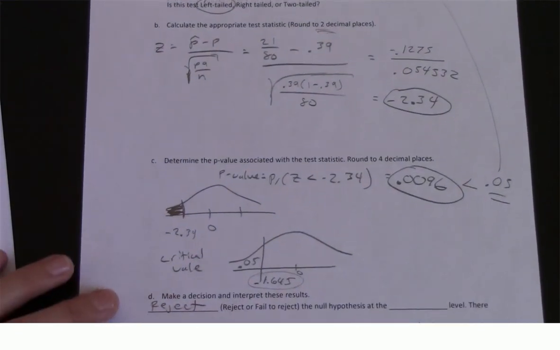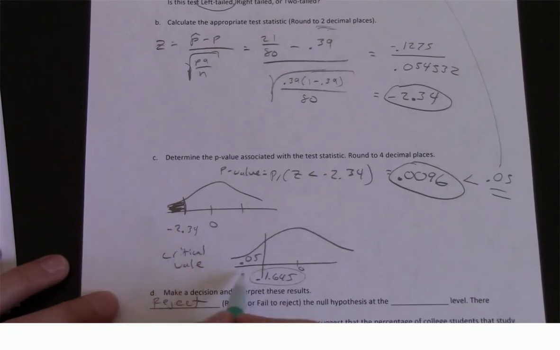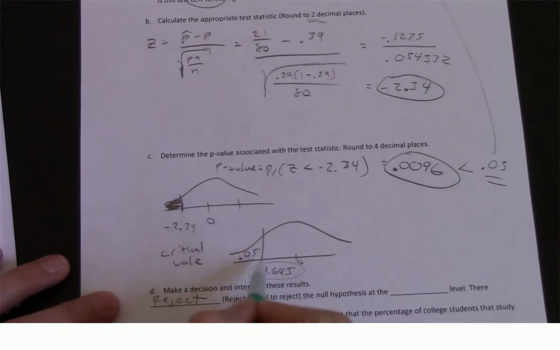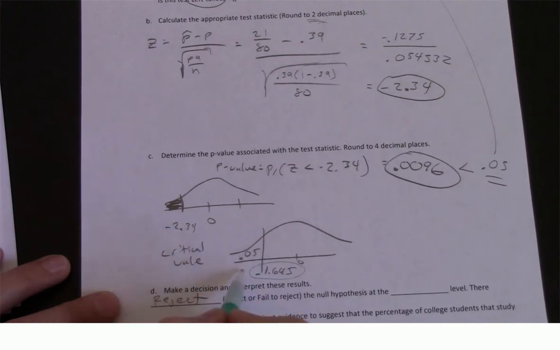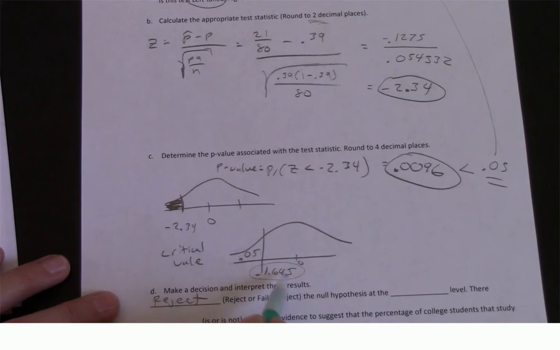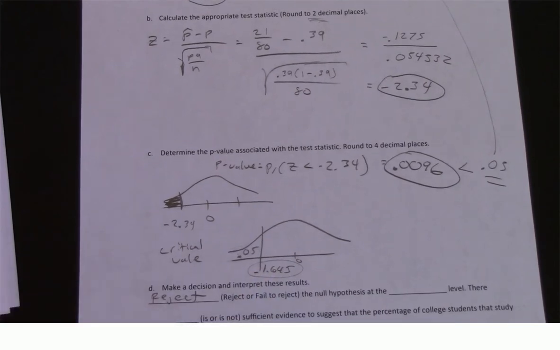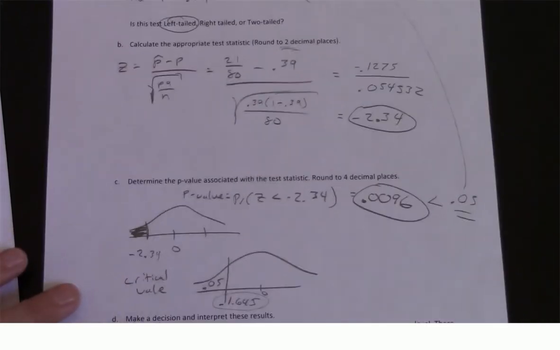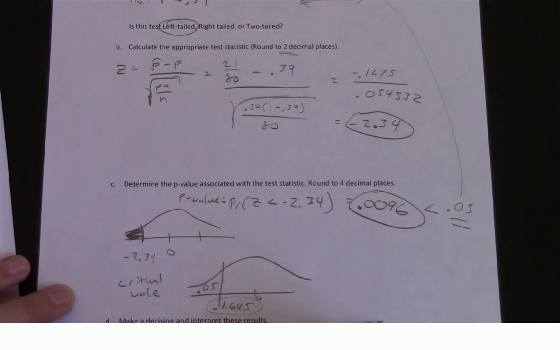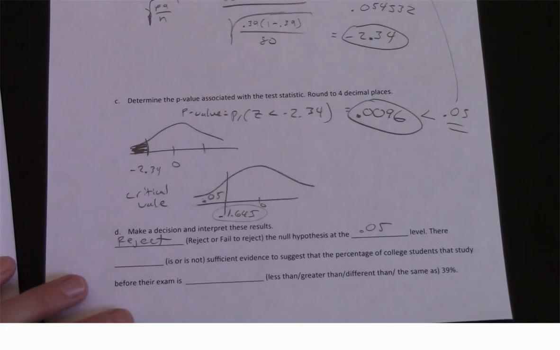Also, using critical values, this area over here would be our rejection region, and negative 2.34 is in the rejection region. It is less than negative 1.645. So we reject at the 0.05 level of significance. You get that from the problem statement.